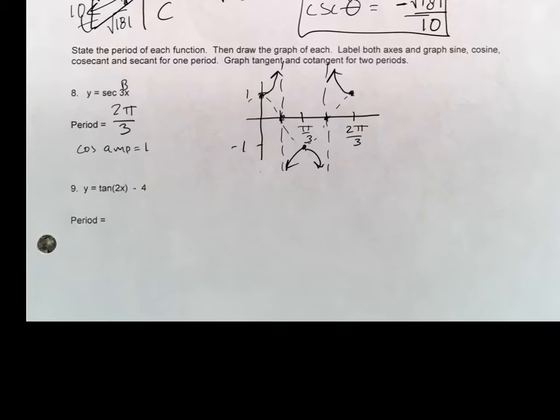Now for tangent, as you know, remember the period is pi over b, not 2 pi over b, and our b value is right there. And so this will be pi over 2. Amplitude we don't have, but we do move this thing down 4. Now for tangent, you have to start on the negative side. Establish the pattern.